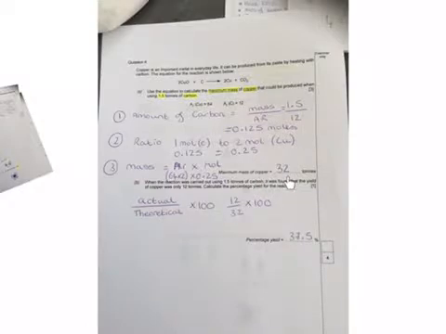Nice 3-mark question. Remember to follow the steps. So work out the moles first, then the ratio, then the mass. Work it down in steps. Then it says, when the reaction was carried out using 1.5 tonnes of carbon, it was found that the yield was only 12. So this is a nice little extra question working out percentage yield.